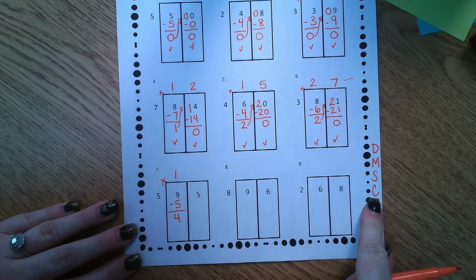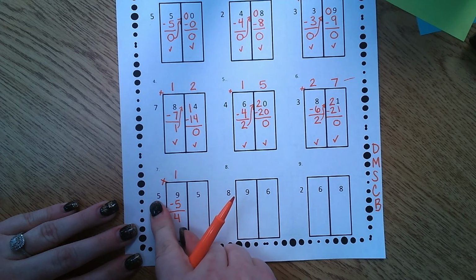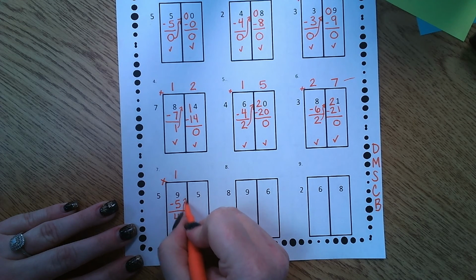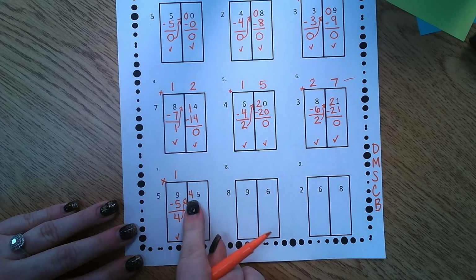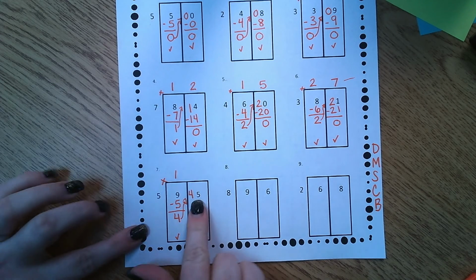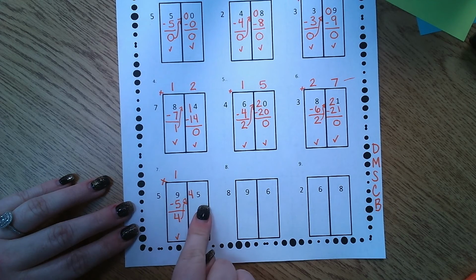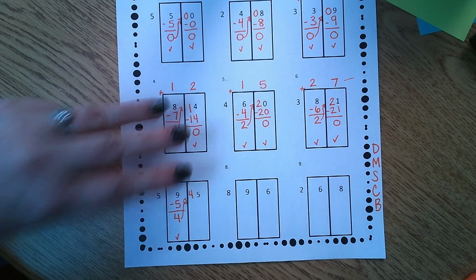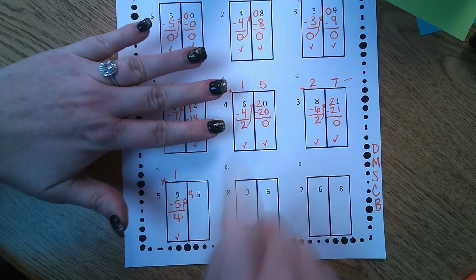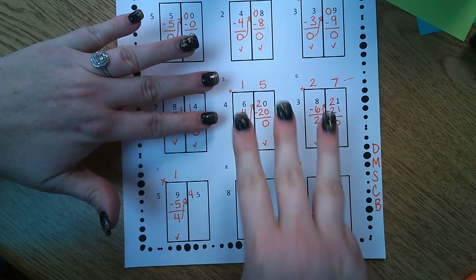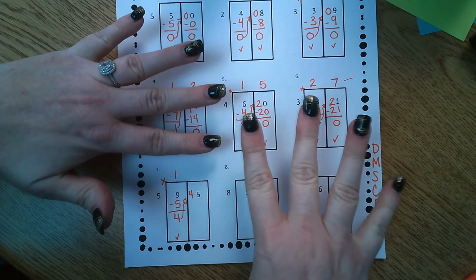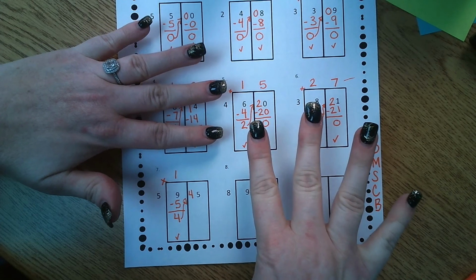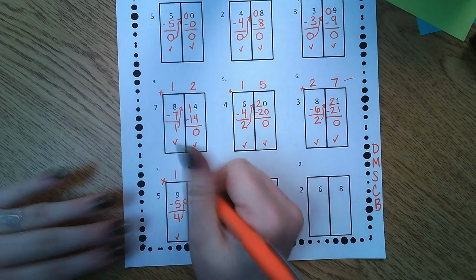I'm going to check my remainder. Is 4 smaller than 5? Yes, it is. So I'm going to bring that 4 up here. And now it becomes 45. 45 is a big number, so I'm going to count by 5s until I get to 45. 5, 10, 15, 20, 25, 30, 35, 40, 45. I have 9 fingers out there, and I got to 45, so the number that's going to go on top is going to be 9.